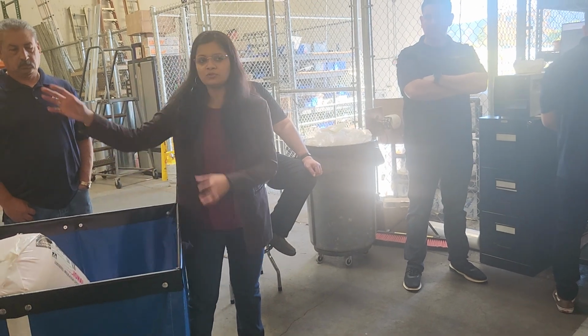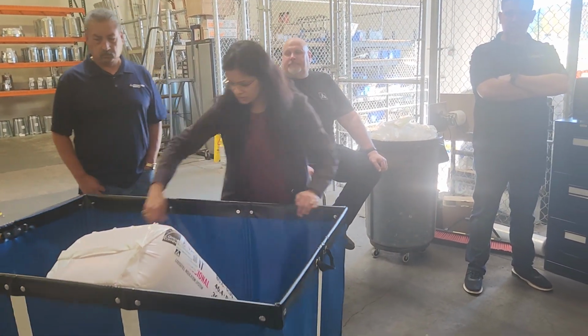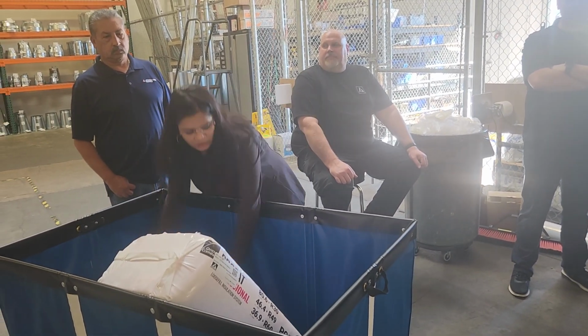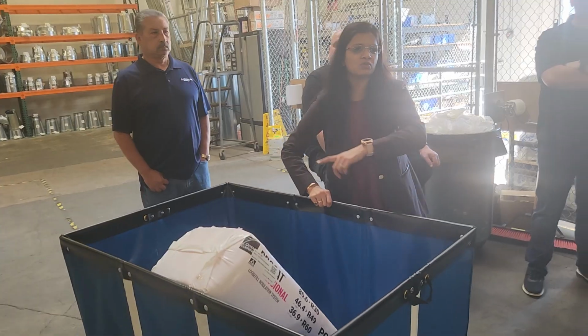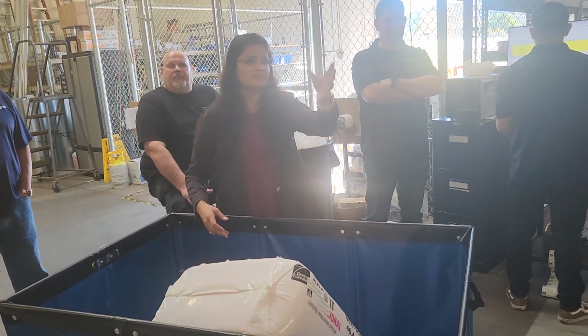Guys are pulling the product out in this bin or in some form, and you will throw it in here. I guess the idea is that once you pick your product here, you just roll out the cart. Try not to go super fast. Give the readers an opportunity.